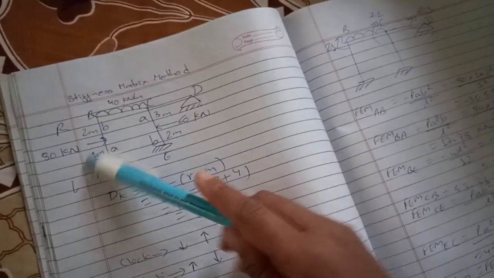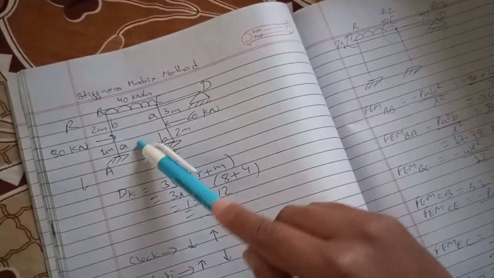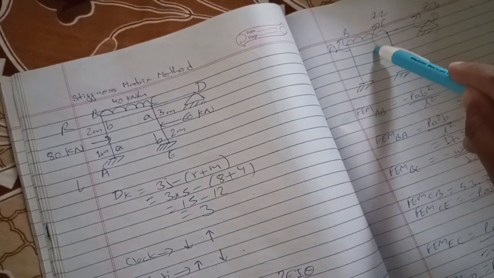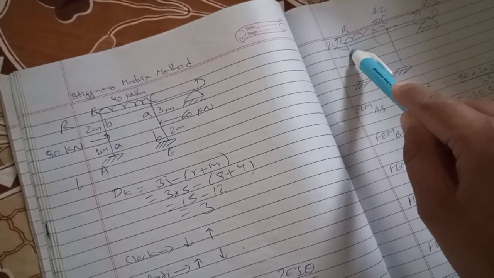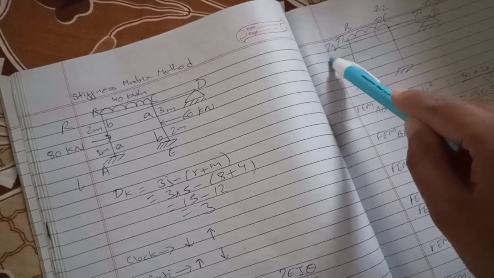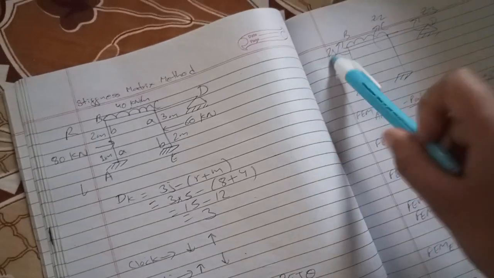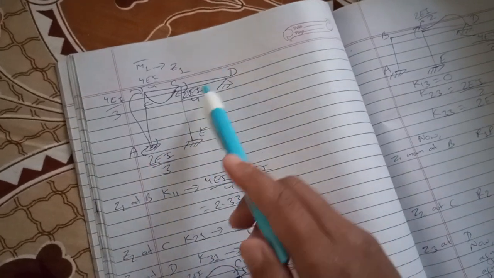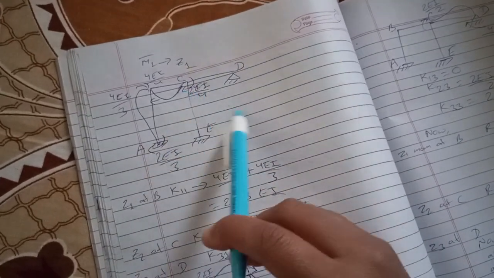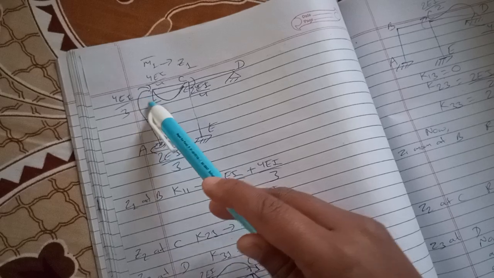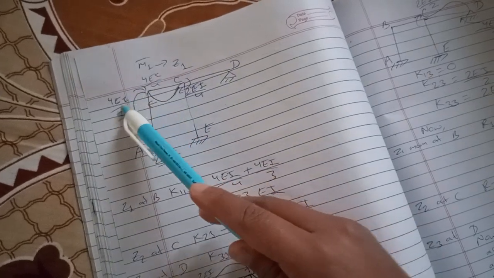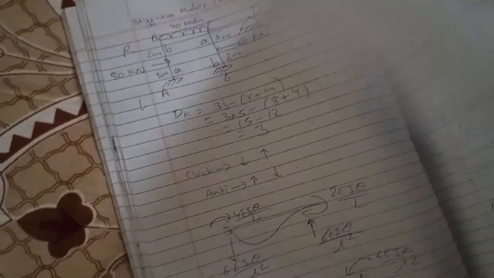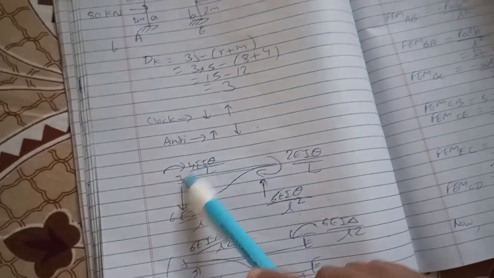When this one moves, it moves downward, and when this reaction moves, it moves from this side. So this is the figure, and the reaction will be 4EI by L at the starting point and 2EI by L at the ending point, as shown in this figure.